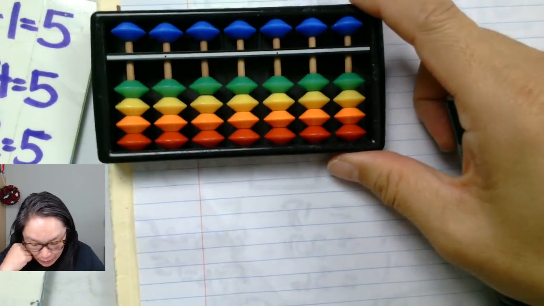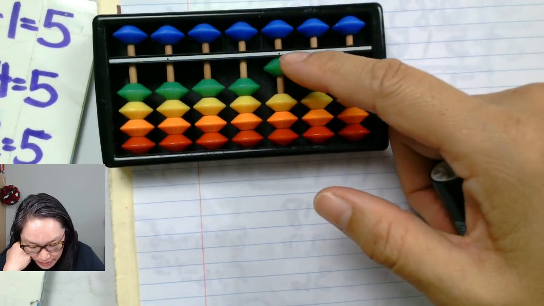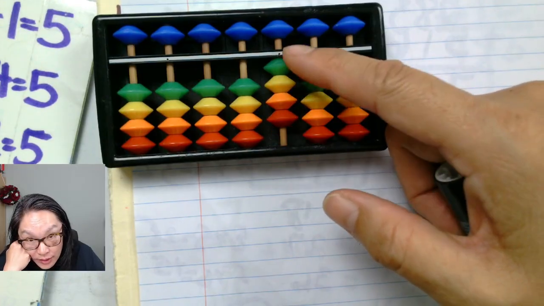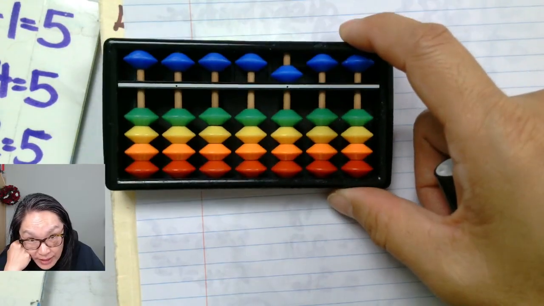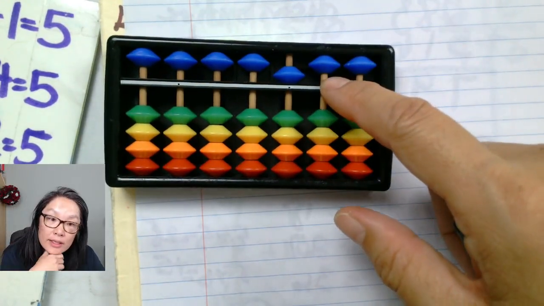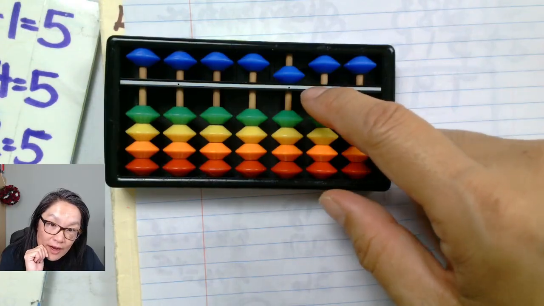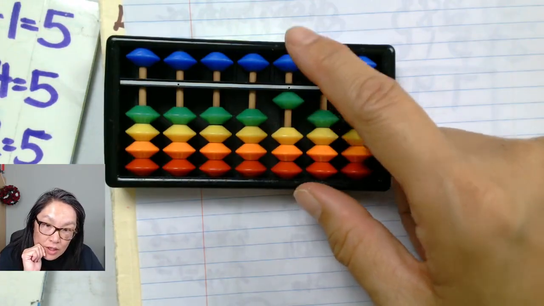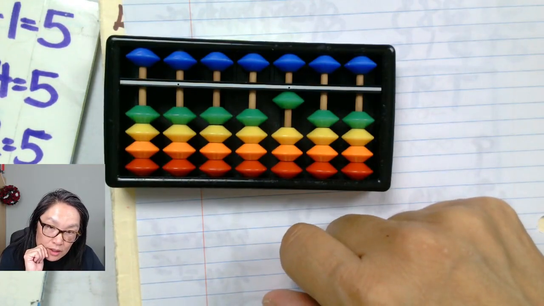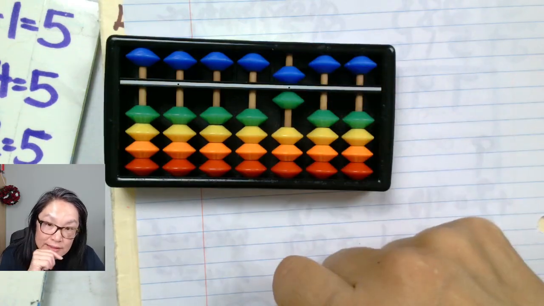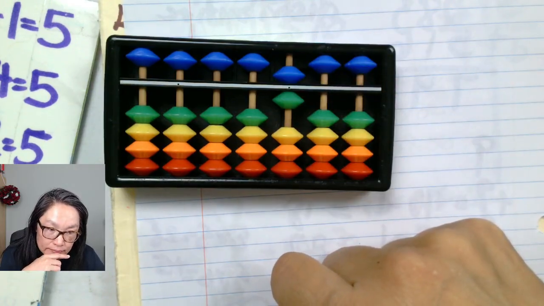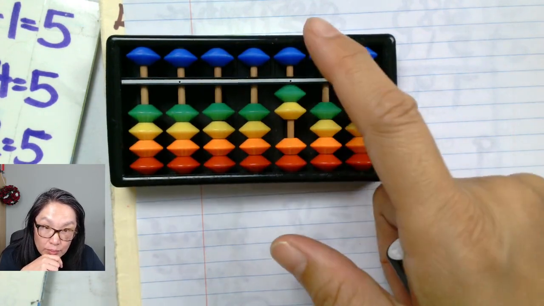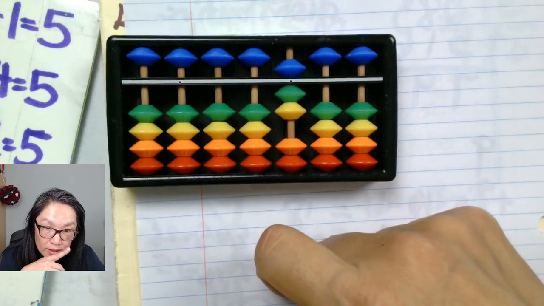Yes. So let's count on the abacus. We can do 1, 2, 3, 4, and then we have 5. The top bead that touches the horizontal bar is counted. So this is 5. We have 6. How do we know that this is 6? If you notice, we have 1 plus 5 is 6. If we have 2 plus 5, what number is that?